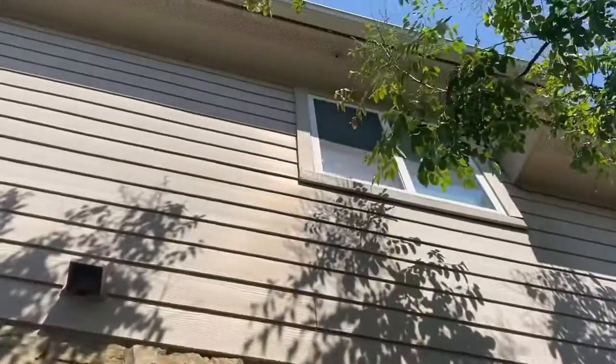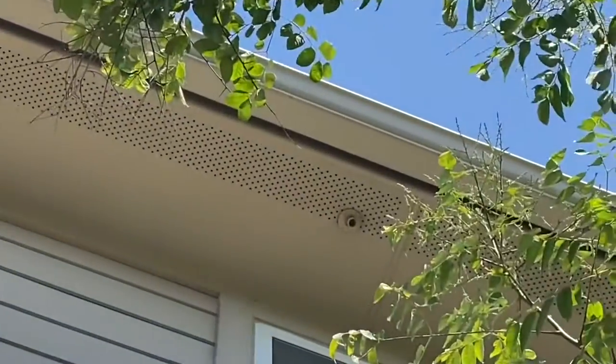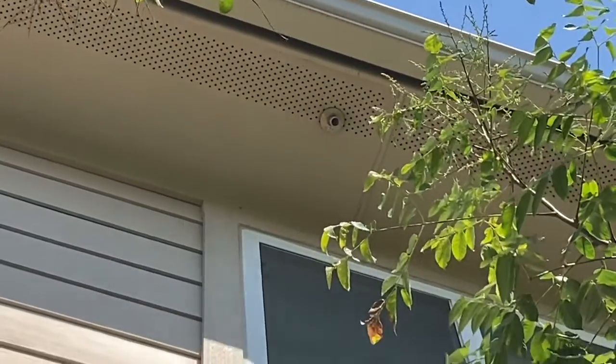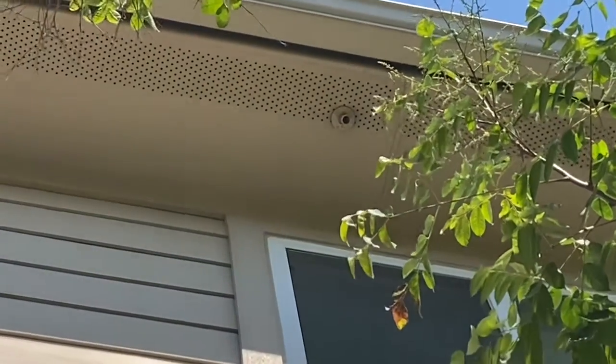Today we're going to see how to fix the AC condensation overflow. So usually what happens is, I think in most of the houses you will see this overflow line somewhere at the top. You see that, right? That's an overflow line.